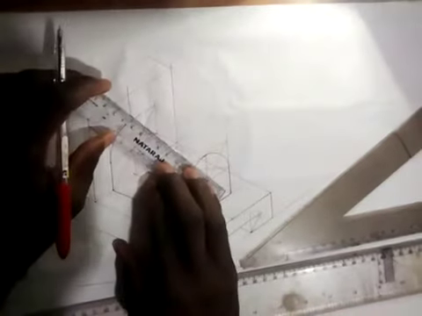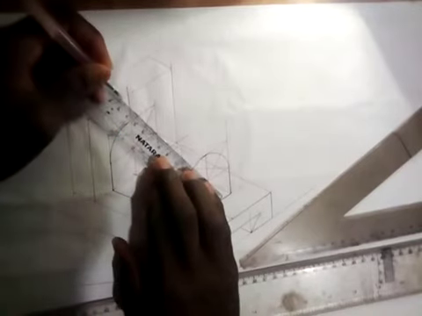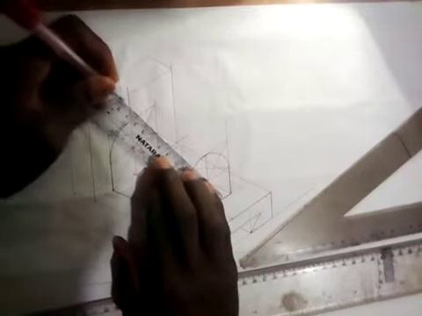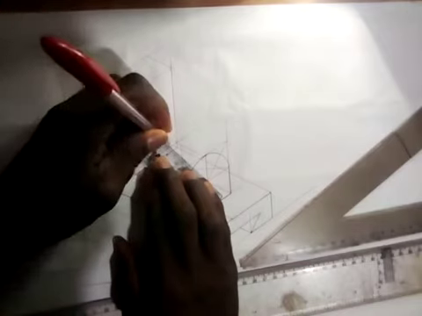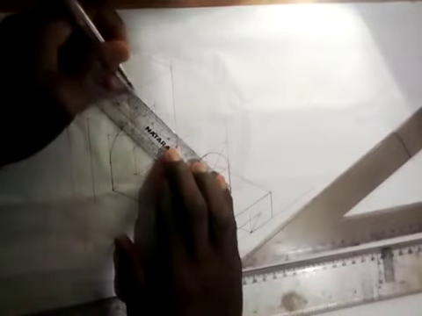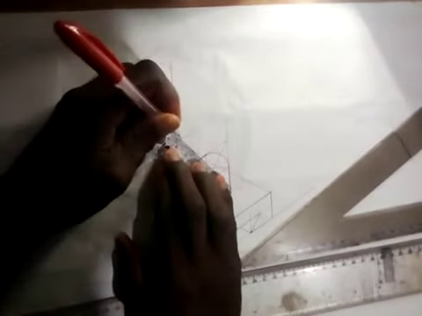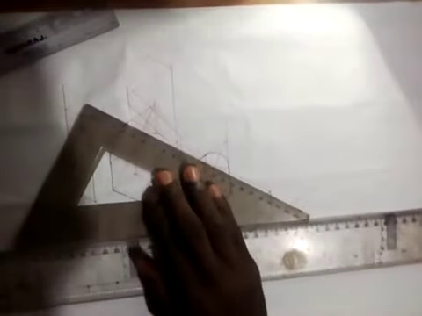So I'm going to connect this together like this. Okay. Then I'll connect this together like this. So next thing I'm going to do here, from this point here, I will take this line.